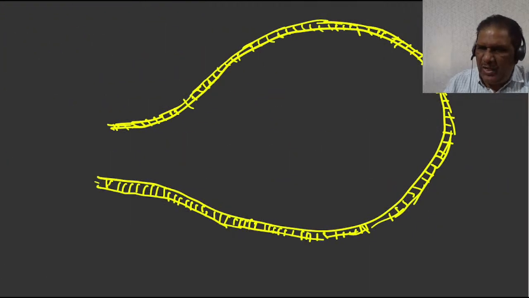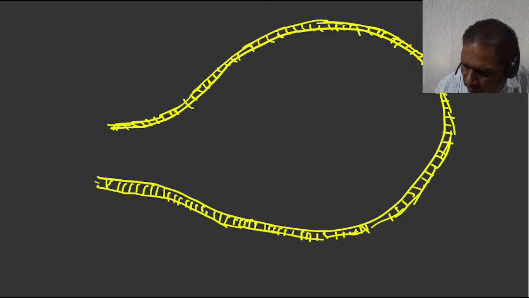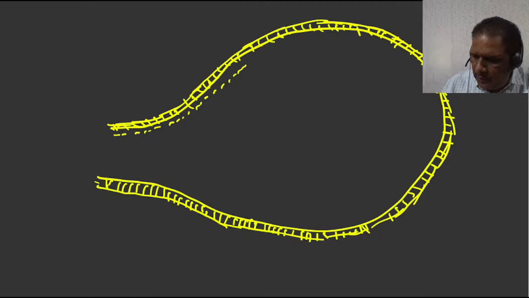Below this layer is the tunica albuginea.